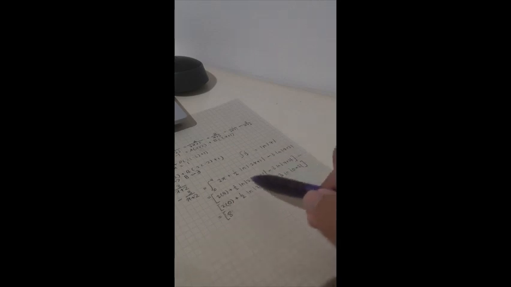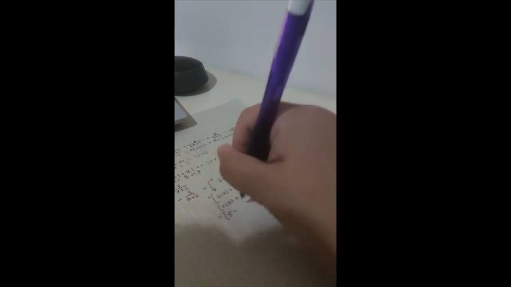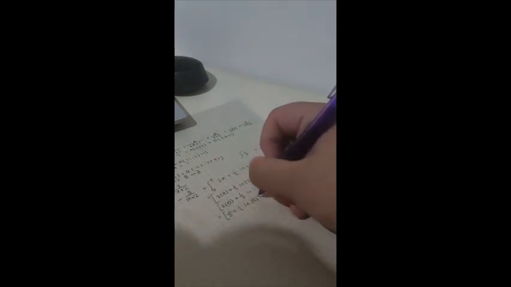So we're going to divide this line with this line. Just put it in a calculator.